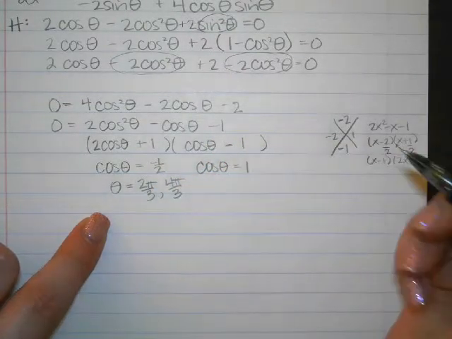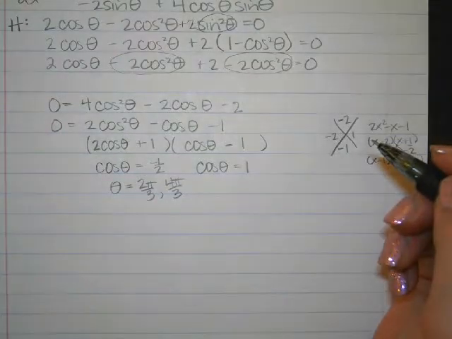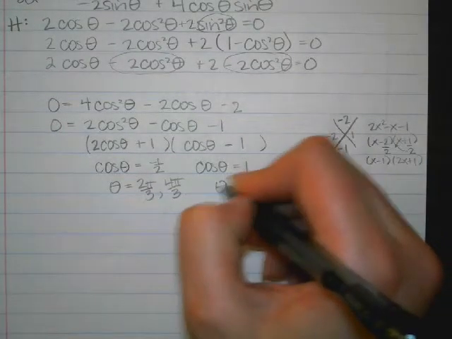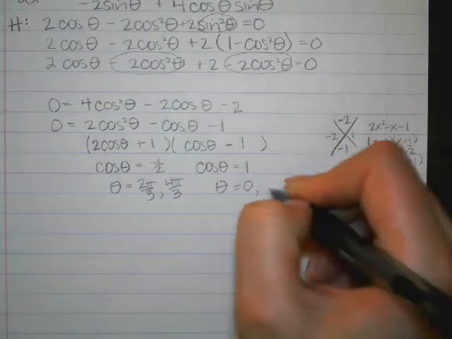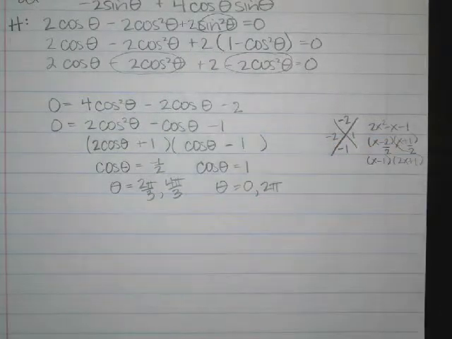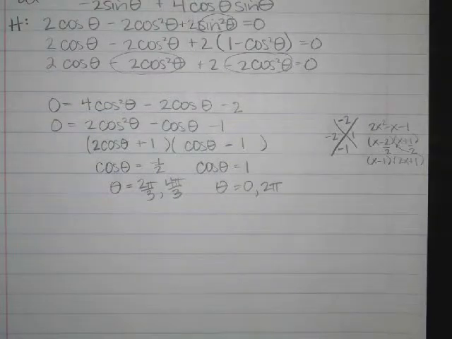Okay. And then where is cos +1? Yeah, 0 and 2 pi. So we have to use both 0 and 2 pi because the original problem had a bracket around both. And so that's why we're using both, even though it's one spot.